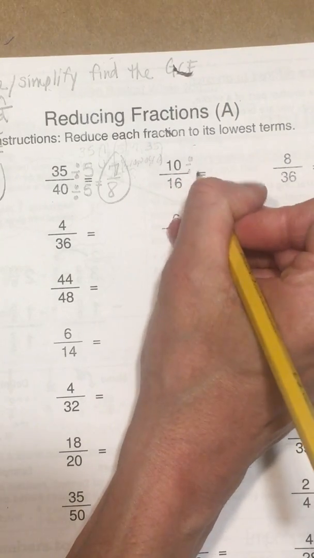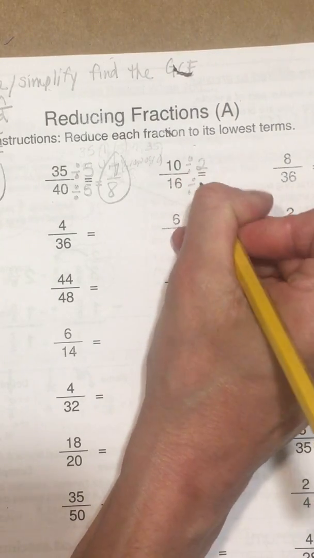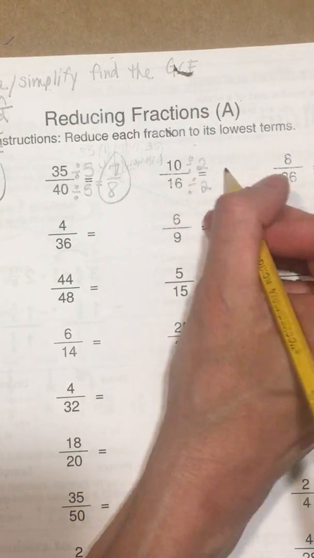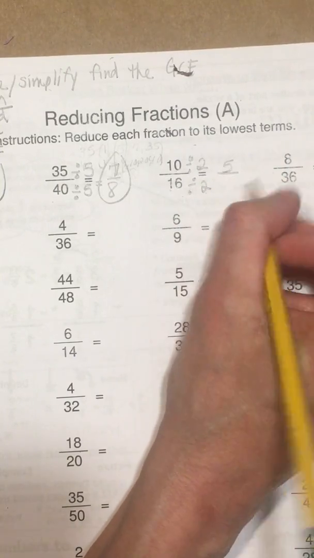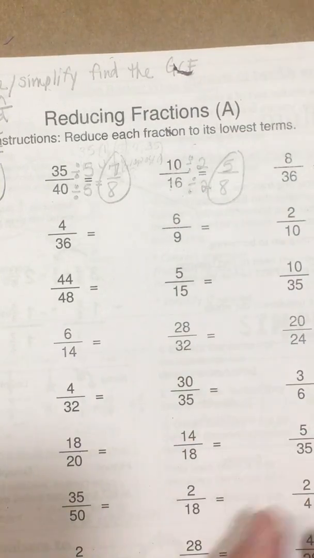Okay, so then I'll just go through. The GCF of a 10 and a 16 is going to be a 2. So 10 divided by 2 is 5. 16 divided by 2 is 8.